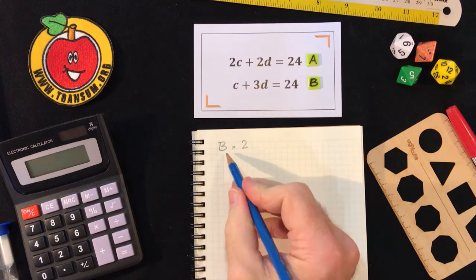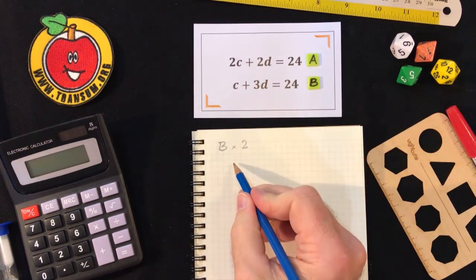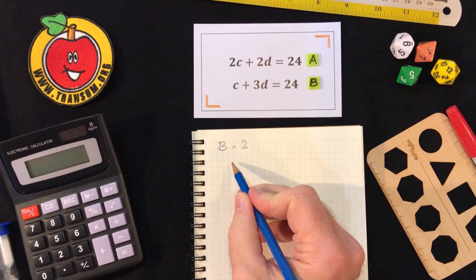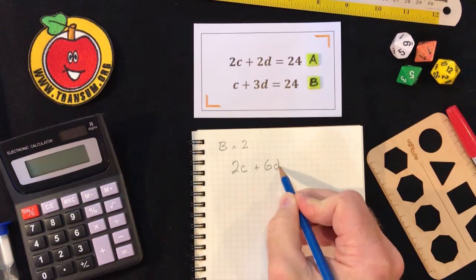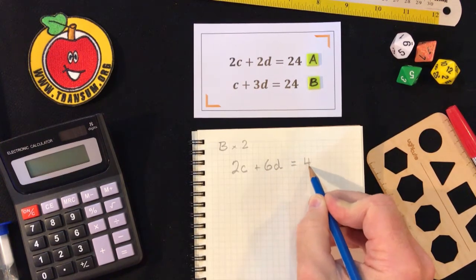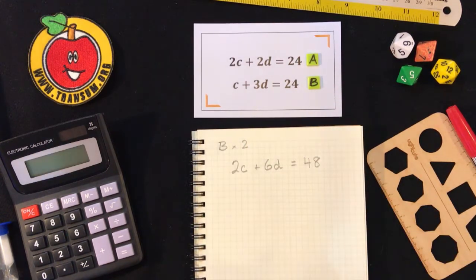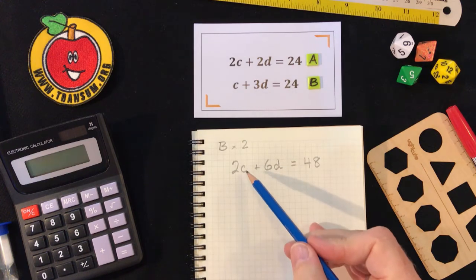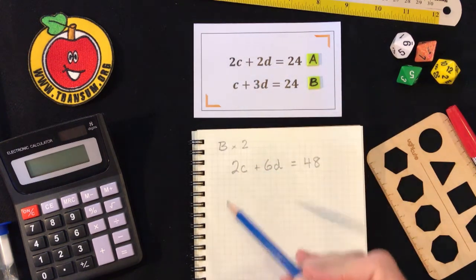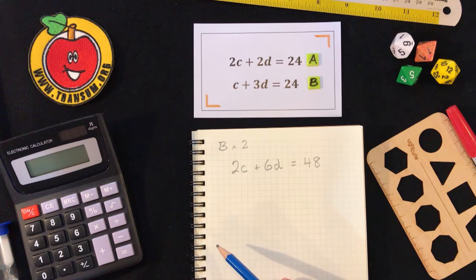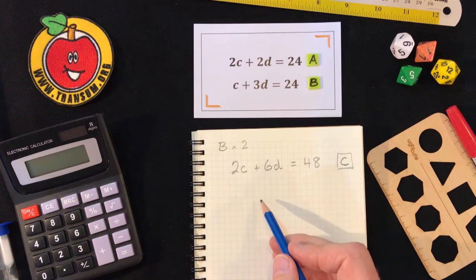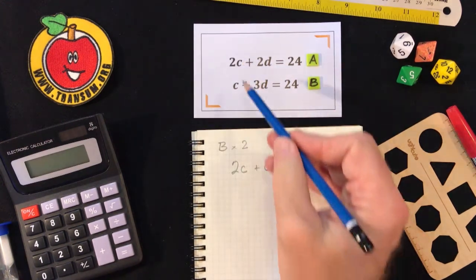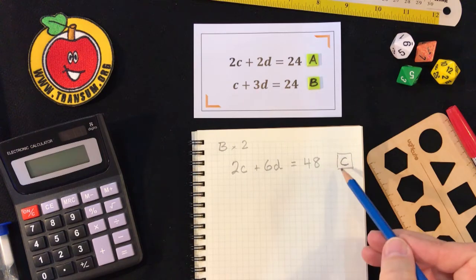So now I can write down the whole of equation B but multiplied by 2. So we have 2c instead of just 1c, we have 6d, and now that's equal to 48. I've doubled both sides of the equation, so the equation still balances, but now we can see that we have 2c here and 2c there. I think I'm going to label this equation C. So now we'll notice that we have the same number of c's in equation A and equation C.